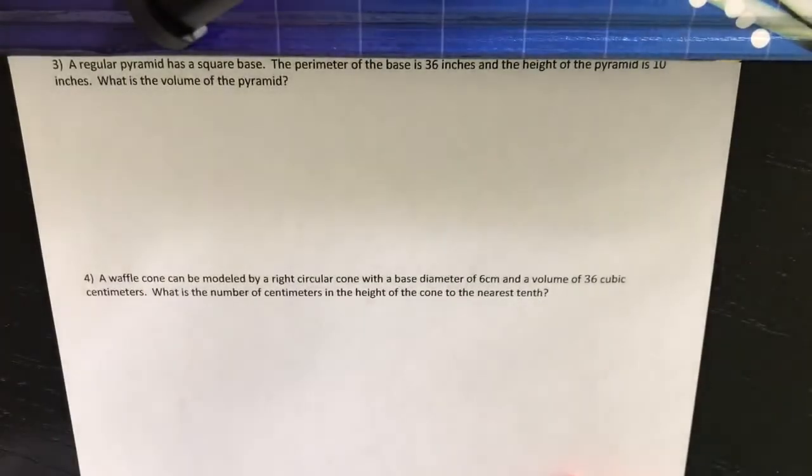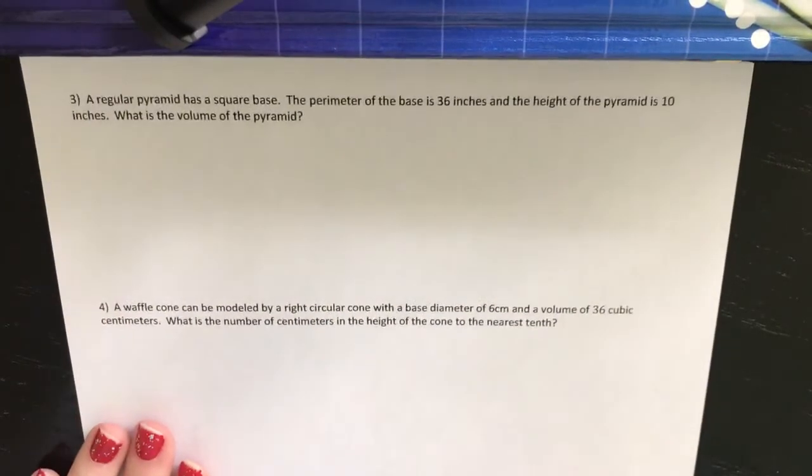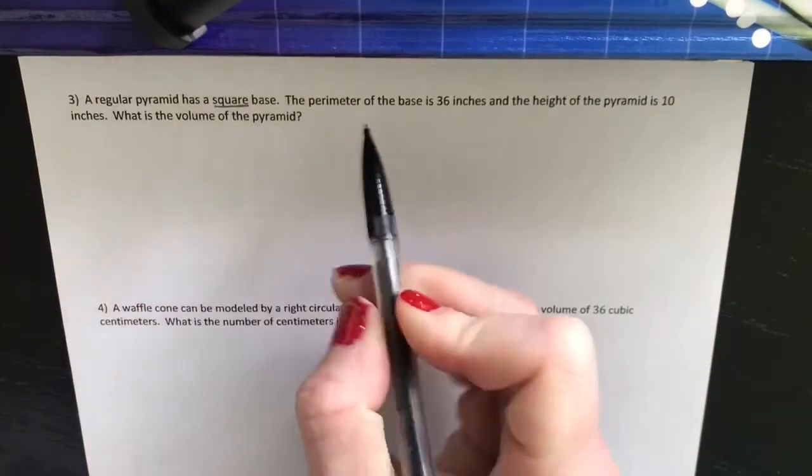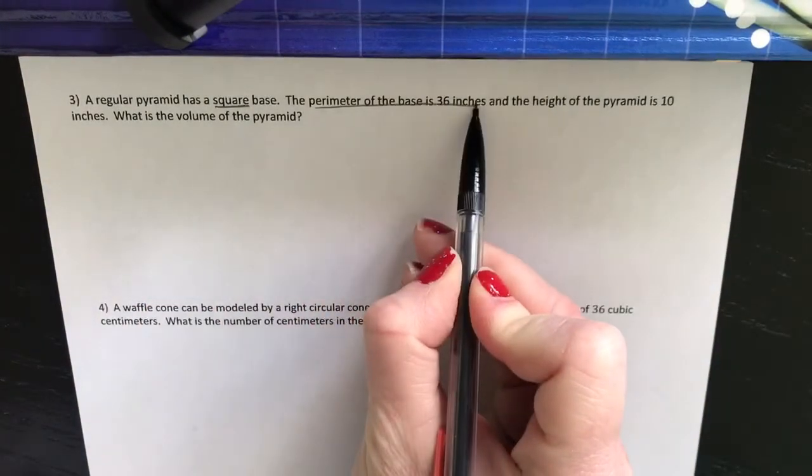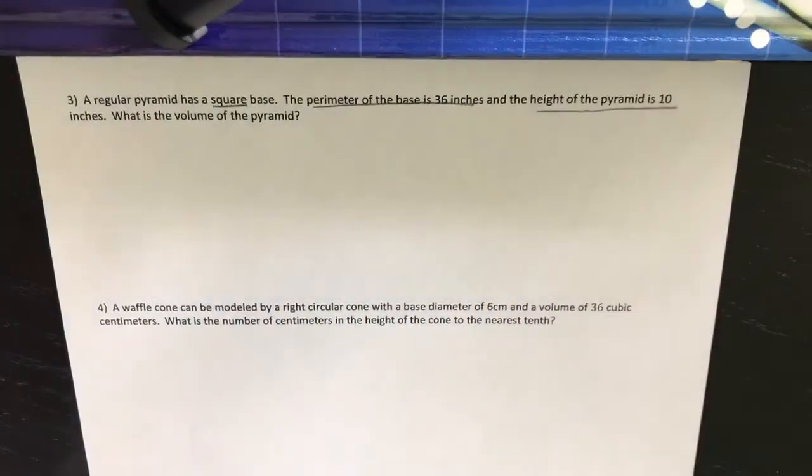Okay, last page, just a couple more quick kind of short word problems here. The first one, number 3. So a regular pyramid has a square base, so note square. The perimeter of the base is 36 inches and the height of the pyramid is 10. What is the volume? So this one's a little interesting.